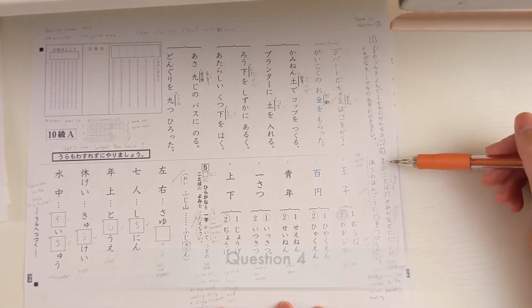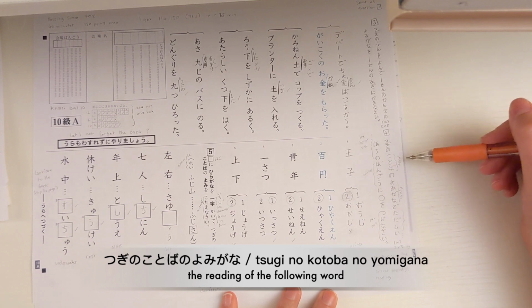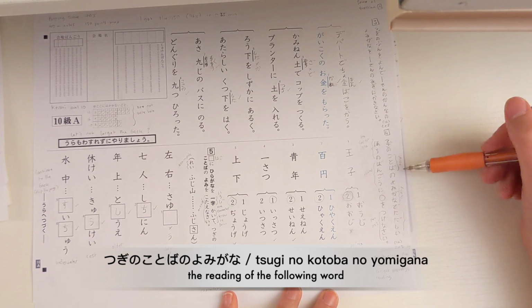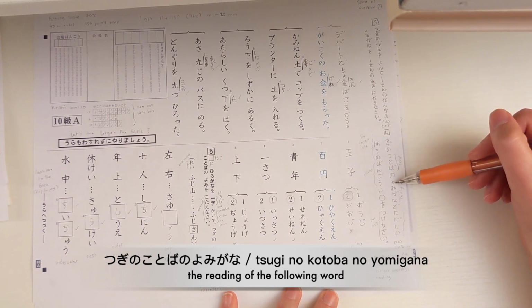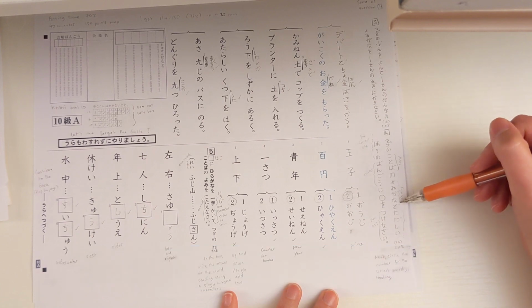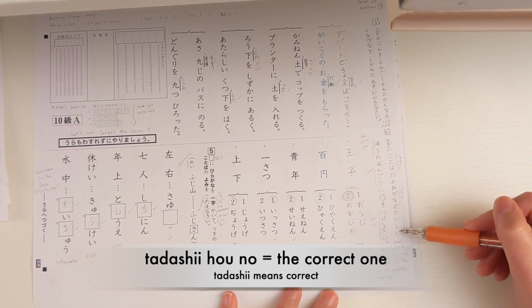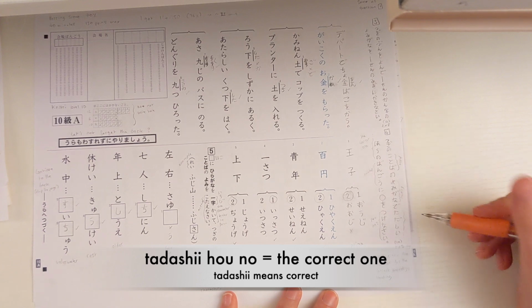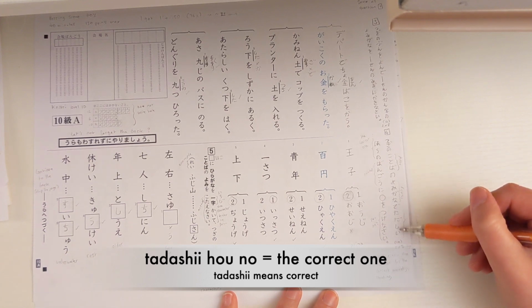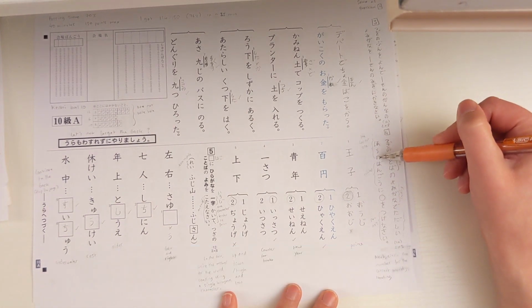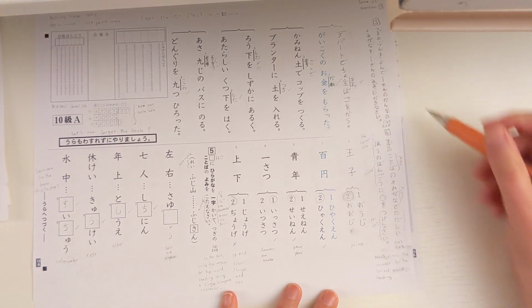Question 4, for tsugi no kotoba. Kotoba is word. Next word, no yomi kana, reading. De tadashi, tadashi is correct. And tadashi hono is the correct one.